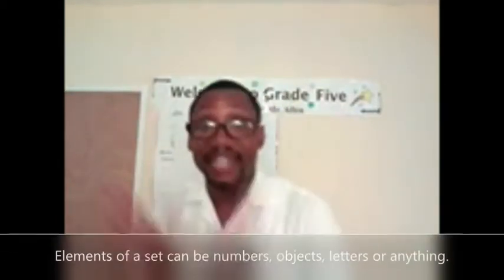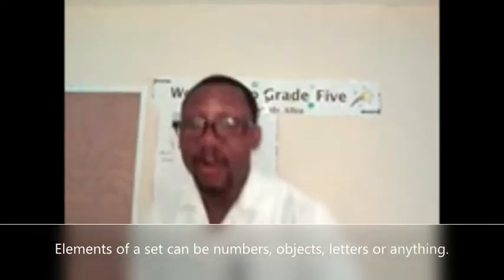All right, so it says these objects are called members or elements of the set. They can be numbers, letters, symbols, games, objects, they can be anything. All right, so they can be numbers, letters, symbols, games, objects, or anything.